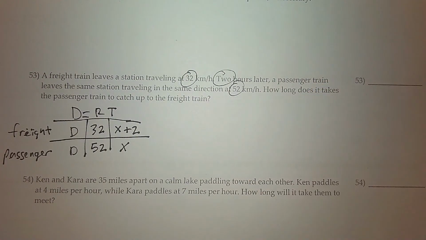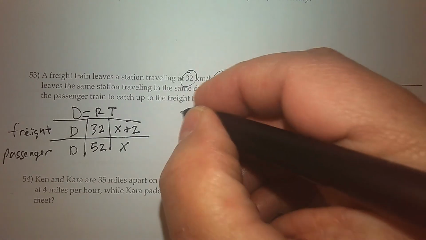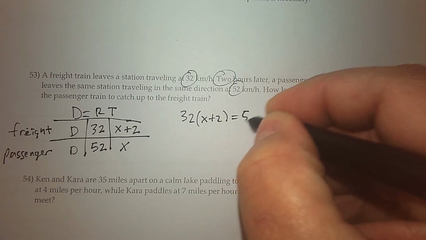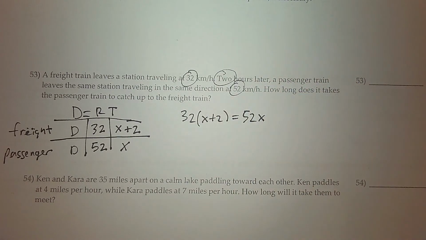And what do we know about the distance for both of them? All we know is that when they meet, the distance is exactly the same. So what you do is make them equal to each other. And now solve it.